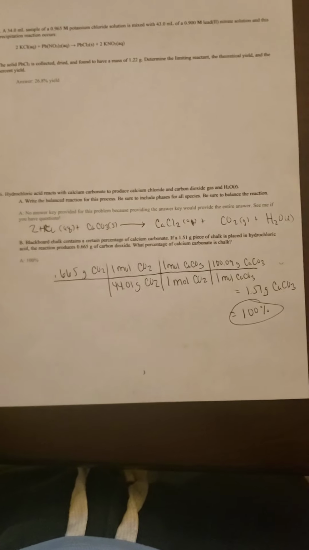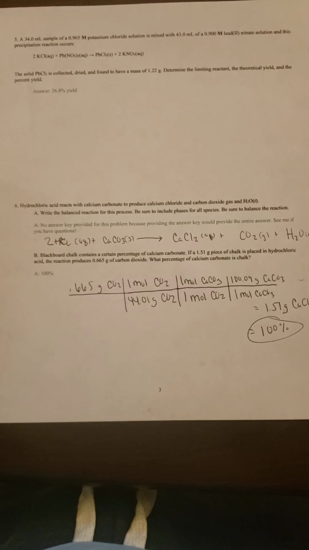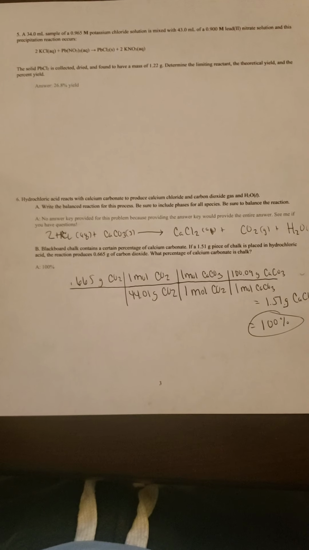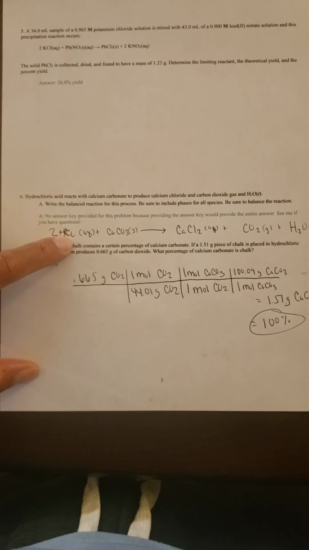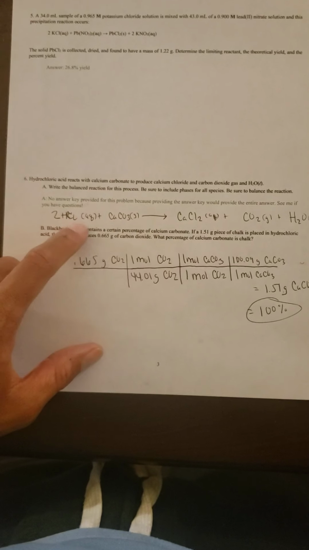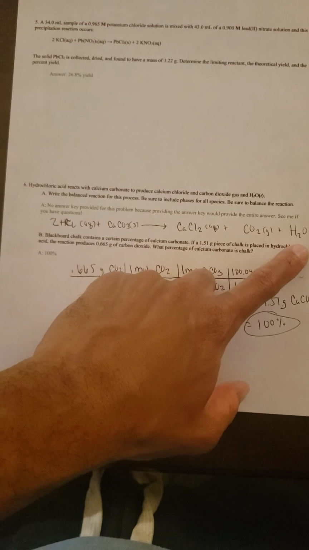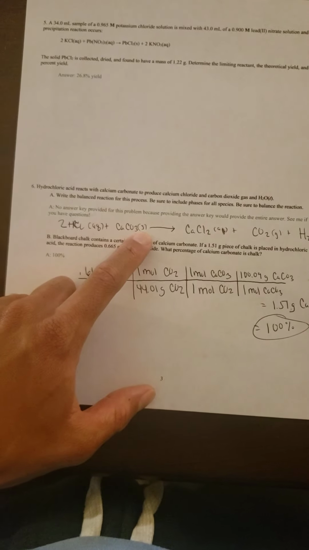And you just have to balance it out. It's pretty simple. You're going to put a 2 in front of the HCl because there are 2 hydrogens over here. And everything else is actually already pretty equal. You don't have to do anything more after that is done. Because you have 2 hydrogen here, there's 2 chlorine, that balances the 2 chlorine over there. You've got 1 calcium, 1 calcium, you've got 3 oxygen over here, 3 oxygen over here, and 1 carbon here and 1 carbon there.